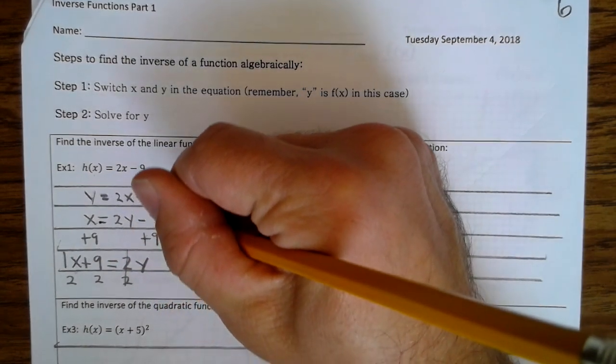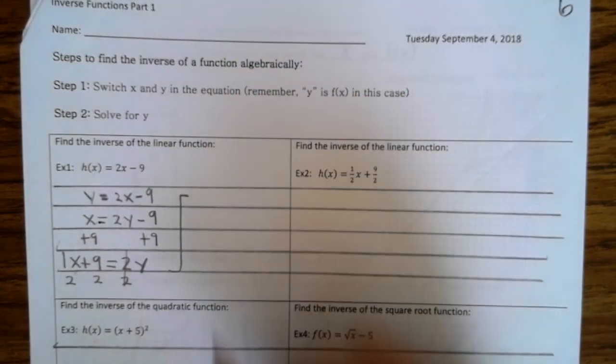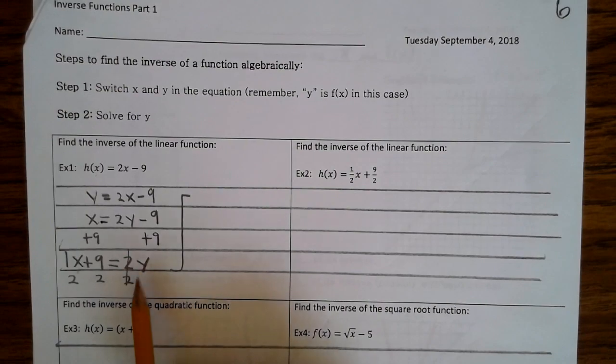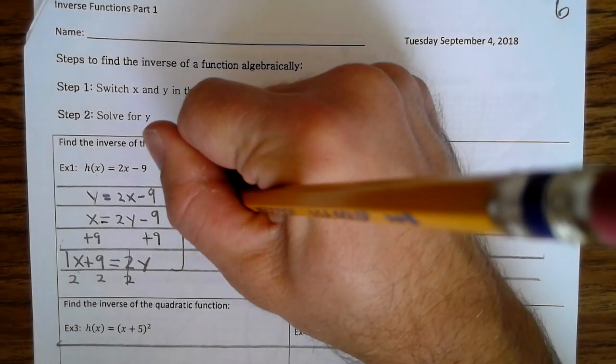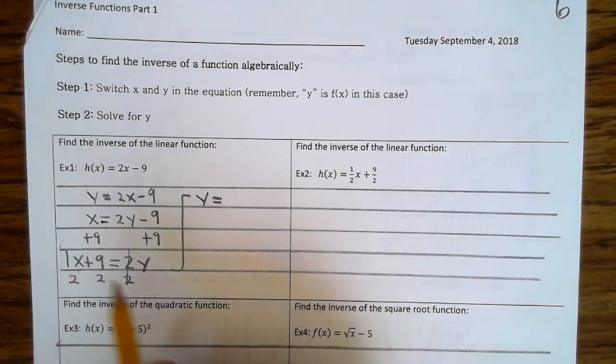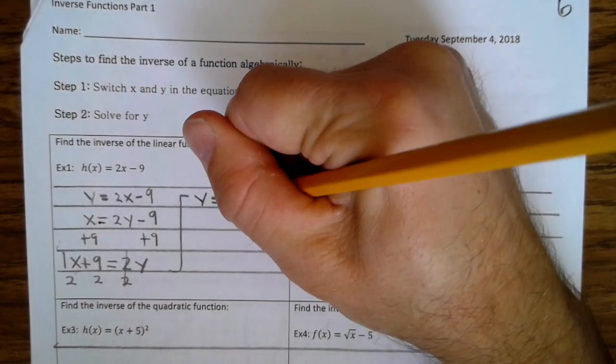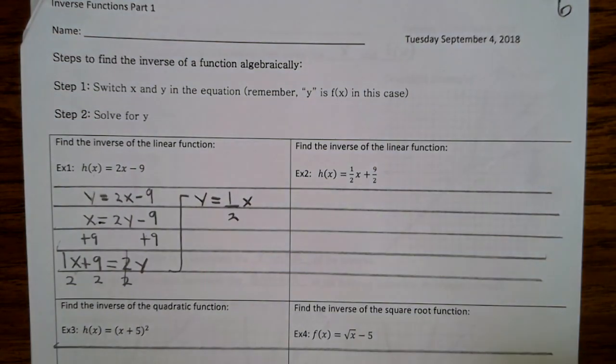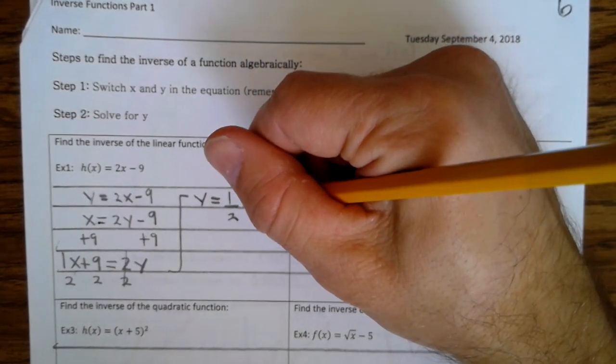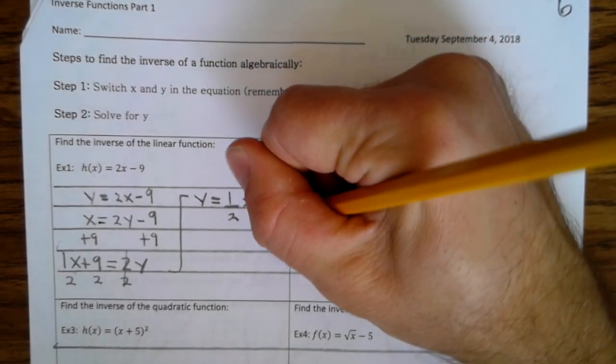We've run out of room, so I'm going to move the work up to here. And I'm going to rewrite the y on the left. So y equals 1/2 x plus 9 over 2.